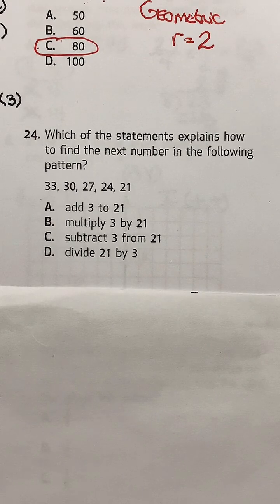Is it this easy? In the beginning, yes. When you get close to your 20s, yes, it is this easy. And then all of a sudden it starts picking up a little bit. Process of elimination, guys.